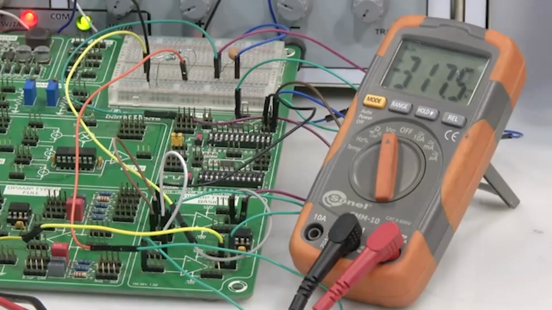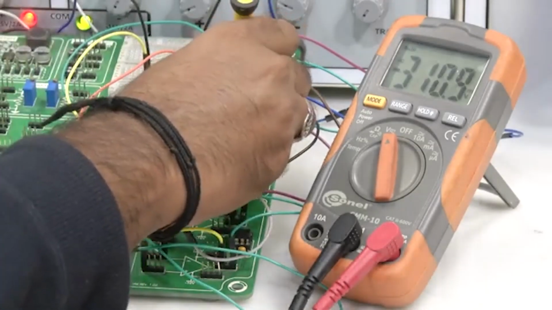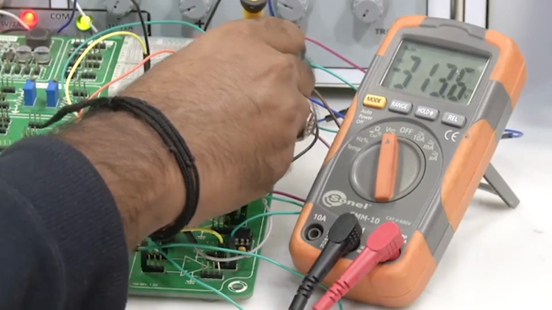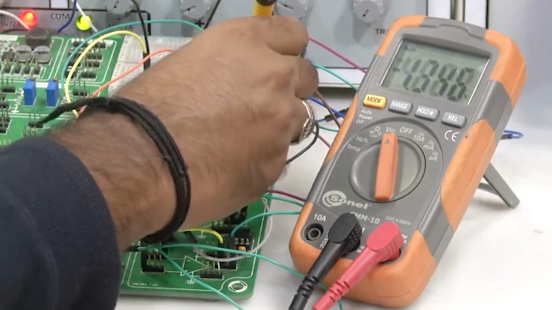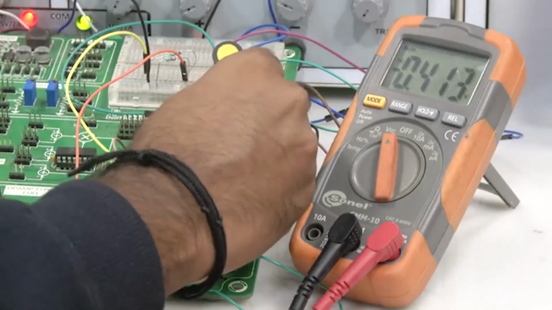Now, let us change the bit sequence. I will change a few bits to 0. You can see very clearly the voltage has gone up, it has become 411 millivolt, 0.41. It was a lower value before. Let us go back to that lower value.